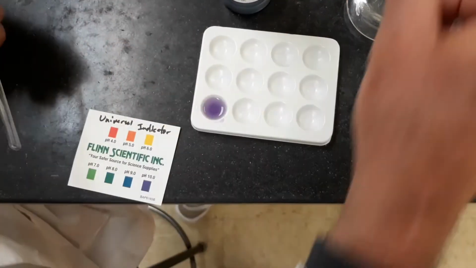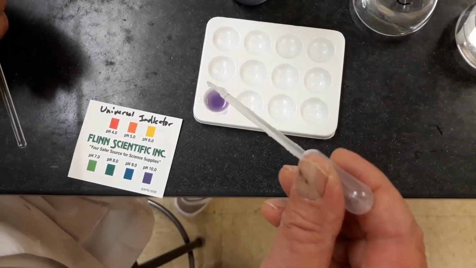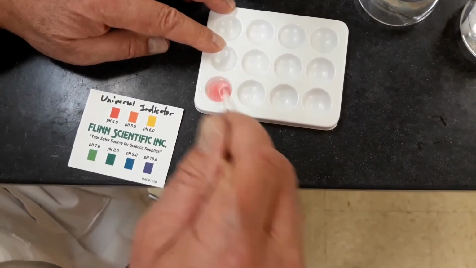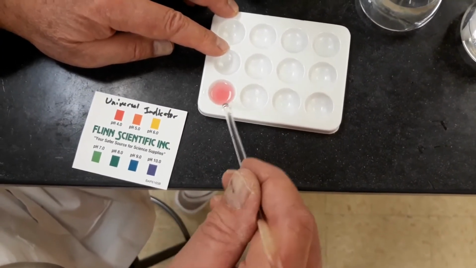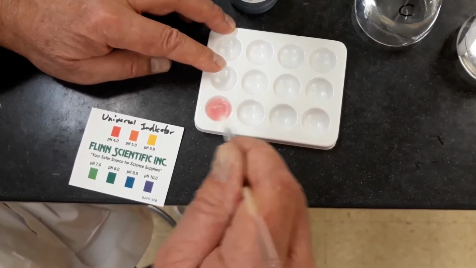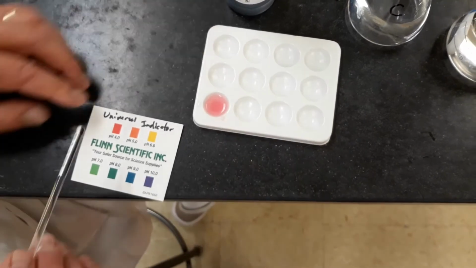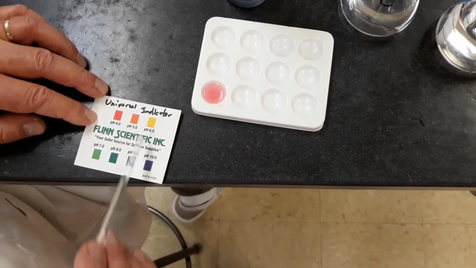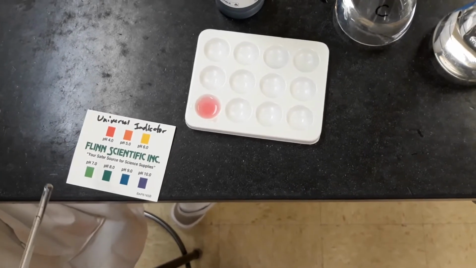It's going to be hard to get it neutral. But you can see somewhere in there, and we can't go half drops at a time. But now we're back to a weak acid. So we went from an acid, past to a base, and then back in here, drop for drop.